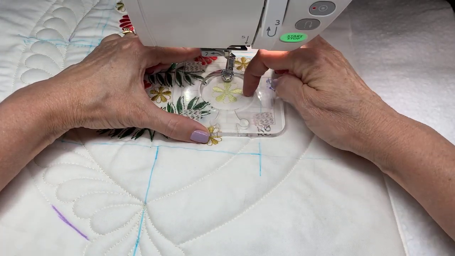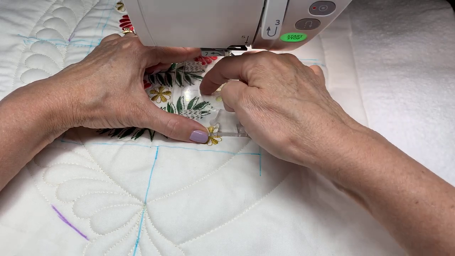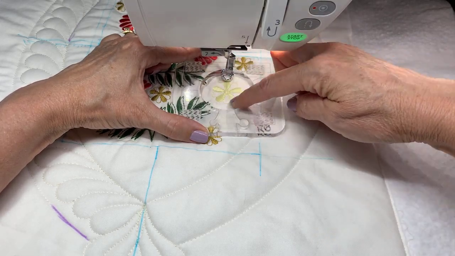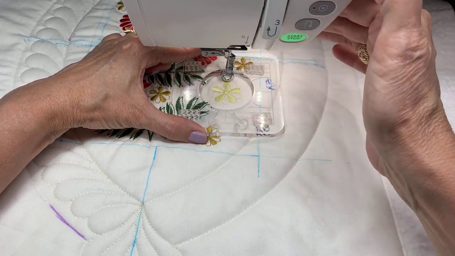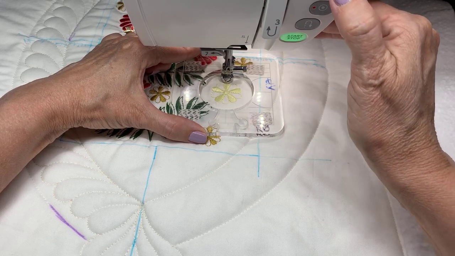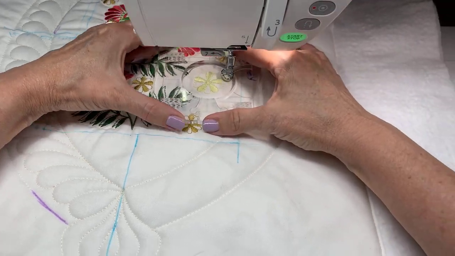So I'm going to try to line him up, 1 finger space, 1 finger space, 1 finger space, and then the foot is about that same distance on the other side. So let's pick up our bobbin thread and we'll stitch it.